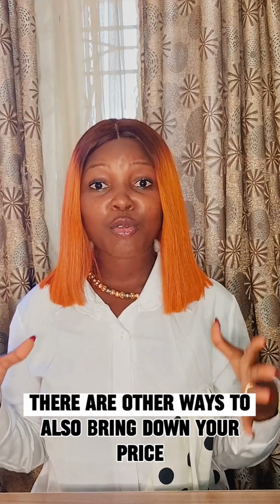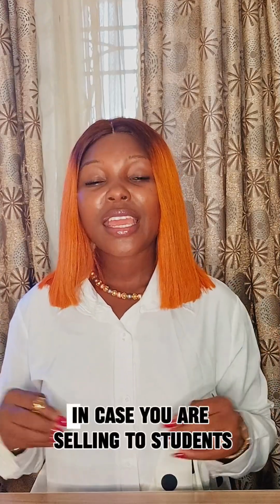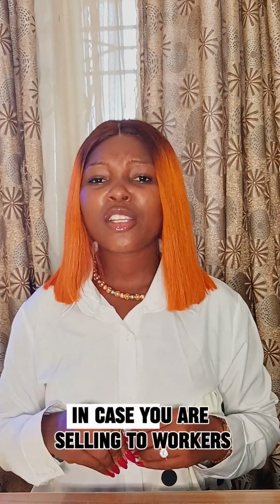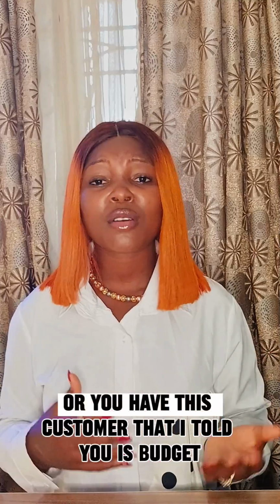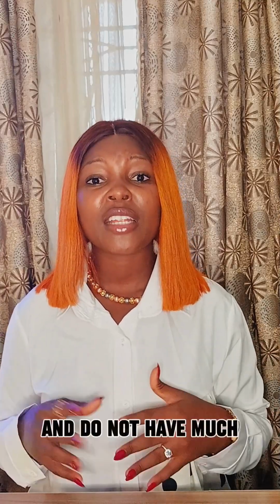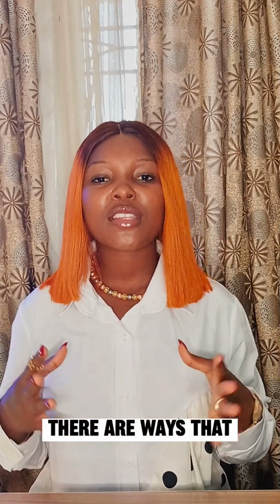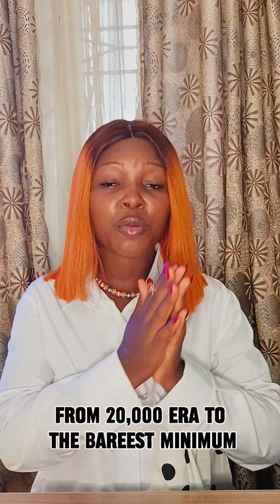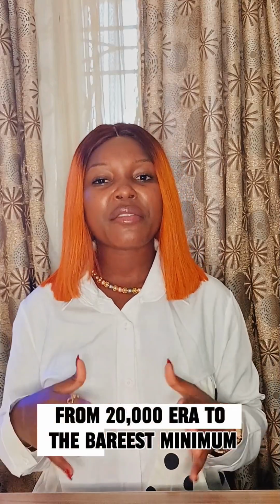There are other ways to also bring down your price. In case you are selling to students, in case you are selling to workers, or you have this customer that I told you is on a budget and does not have much. So there are ways that you can still bring down this price from 20,000 naira to the barest minimum.